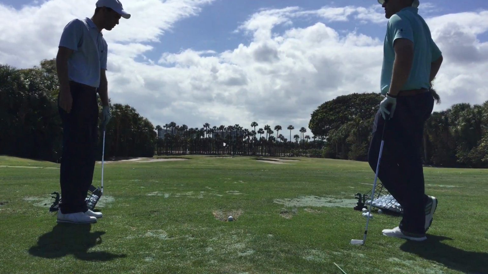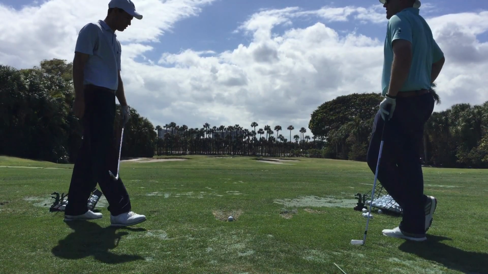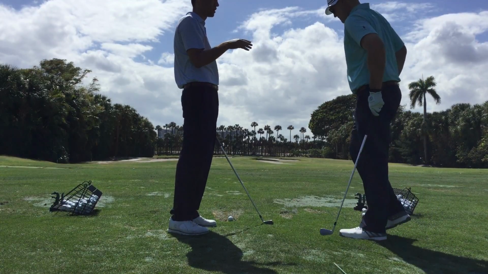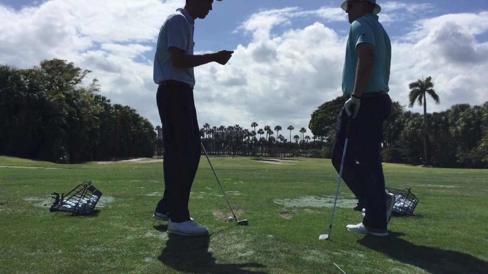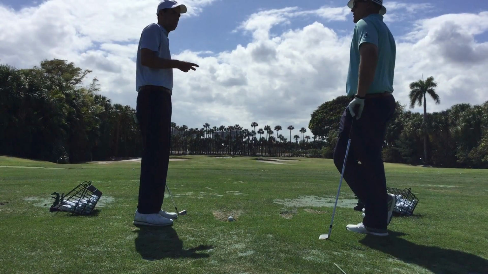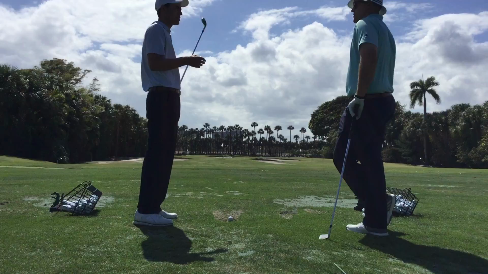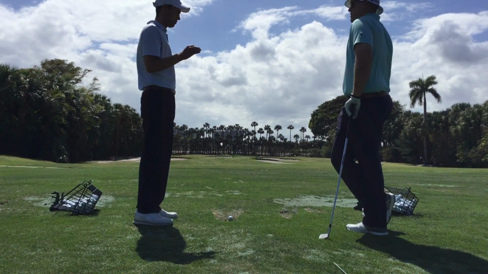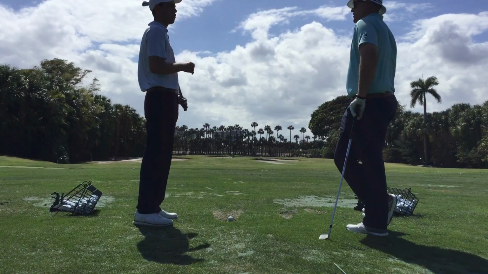General rule of thumb is that there's pretty much two things that affect where the ball is going to go as far as direction. Club path being one, club face being two. Personally, I like to start with the club face, and usually that's wherever the club face is pointing at impact.